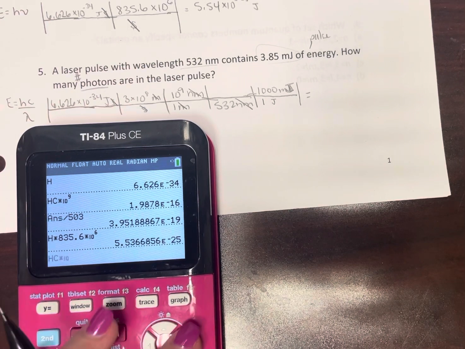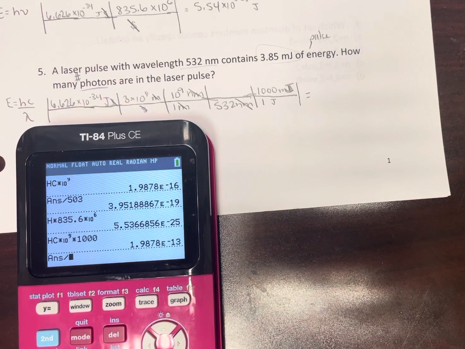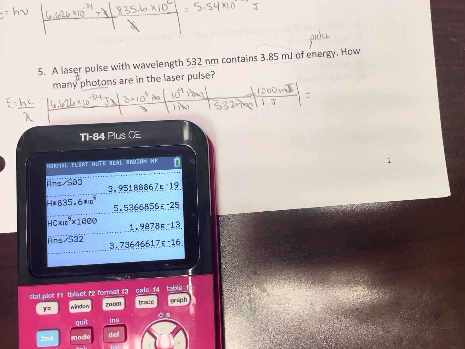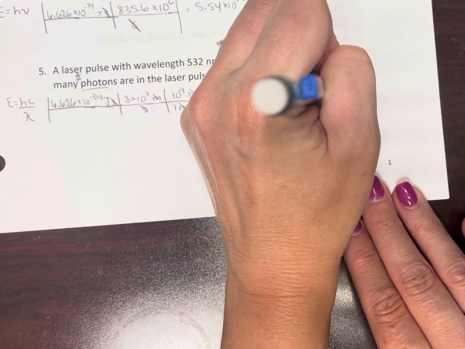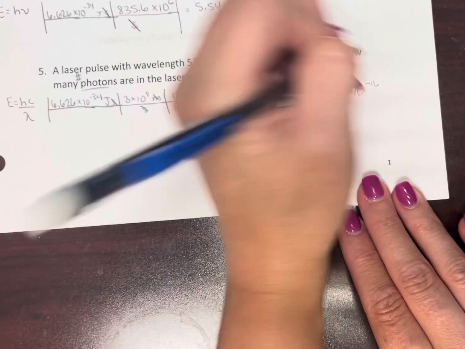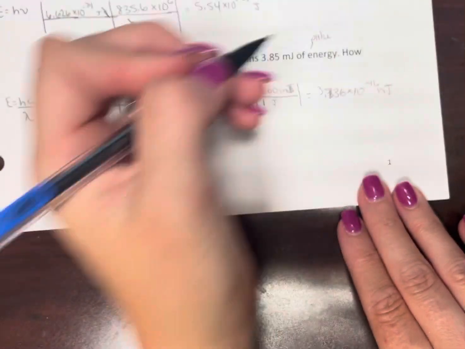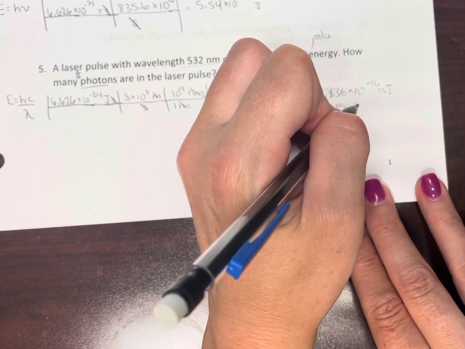10 to the 9th times 1,000. And let's divide by 532. So 3.736 times 10 to the negative 16th millijoules, and that's per photon. So we can say per 1 photon.